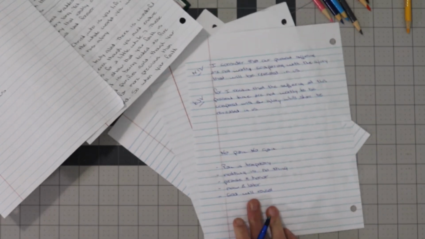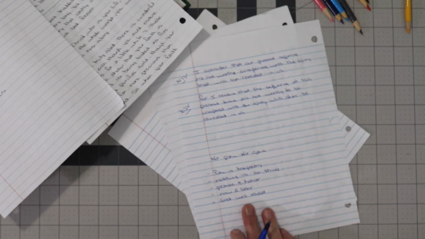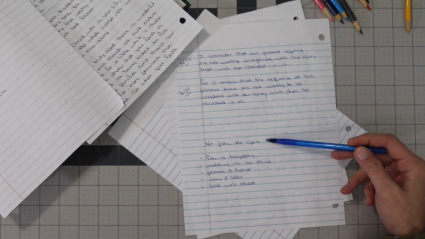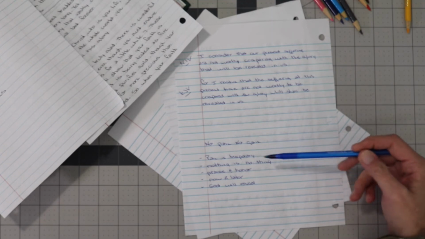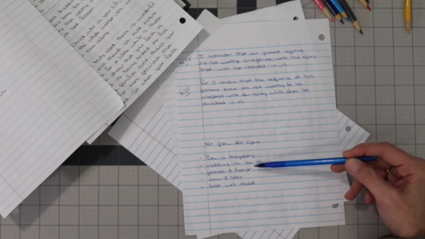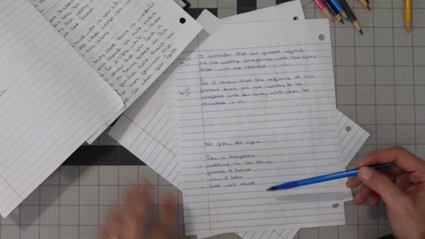Okay, so to me, Romans 8:18 breaks down to no pain, no gain. Pain is temporary. Nothing is no thing. Praise and honor. Now and later, God will reveal.